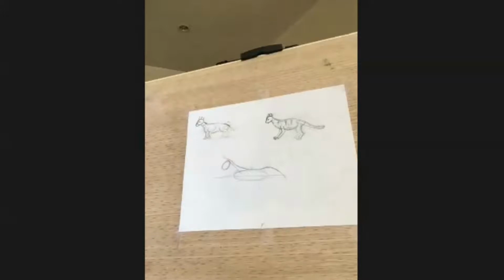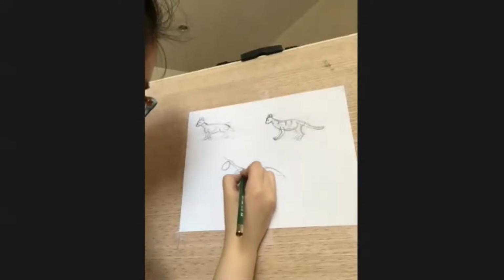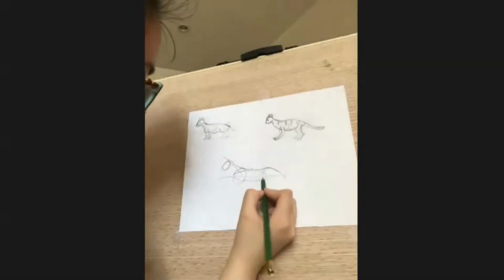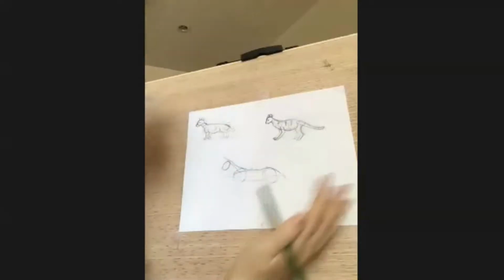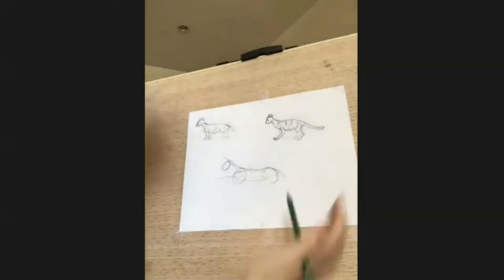And then what you want to do again, you're going to draw that chest area and then the kind of back area. So 2 oval shapes again. So you want to do that, and then the back area. See where the pieces are coming together.